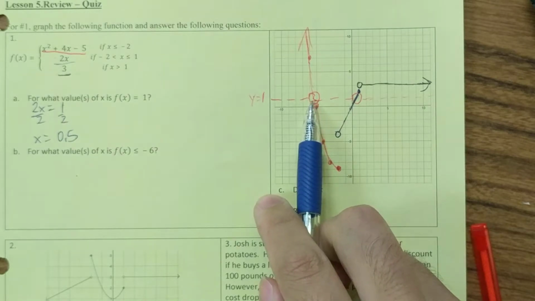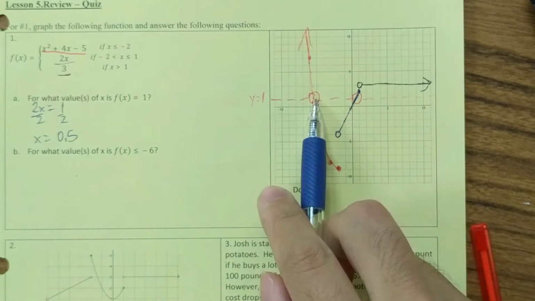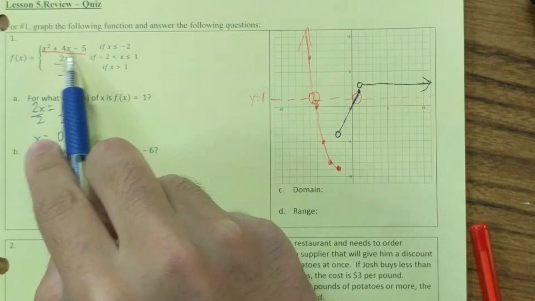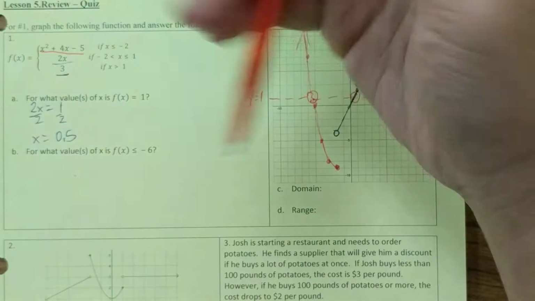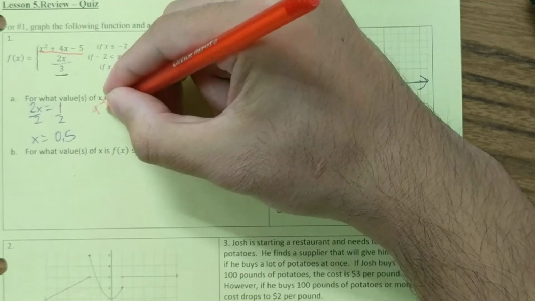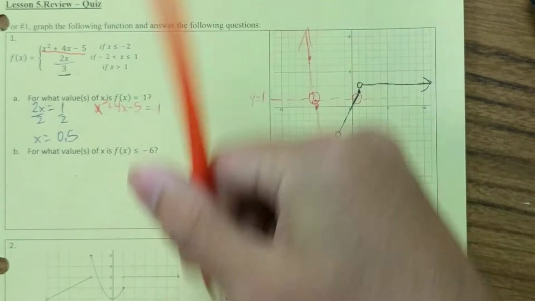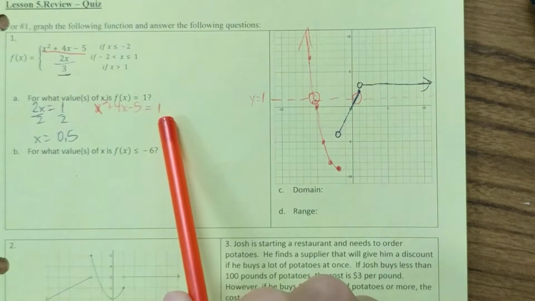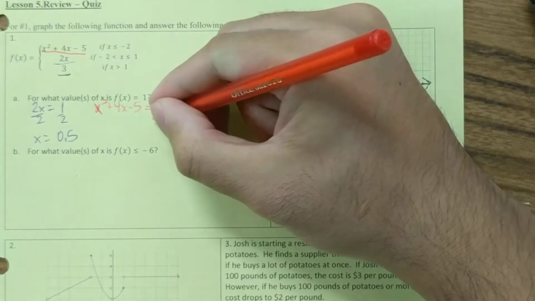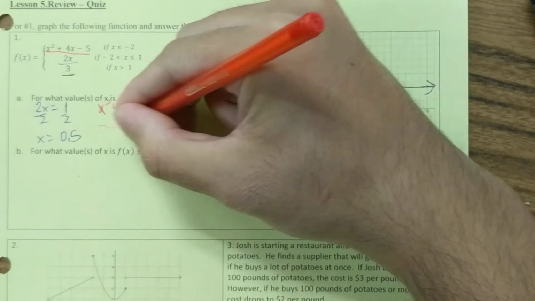Now I need to figure out where the parabola piece equals 1. So the parabola piece's equation is up here. Okay, so again, I want the output of this piece to equal 1. Okay, so I would just subtract 1 from both sides.